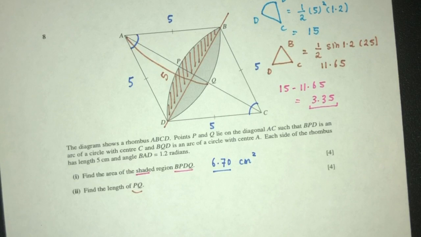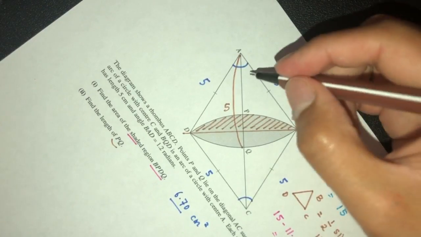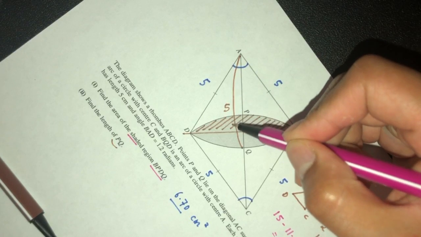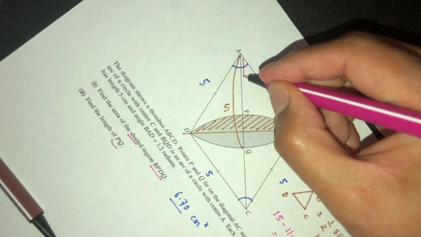Now we can do something first. I know this whole thing is 5, so I can find this length.